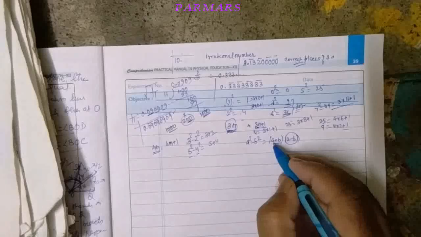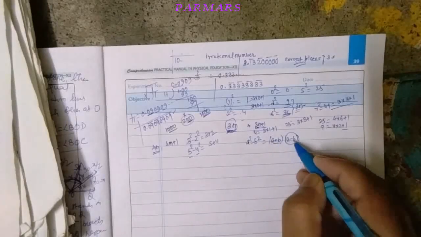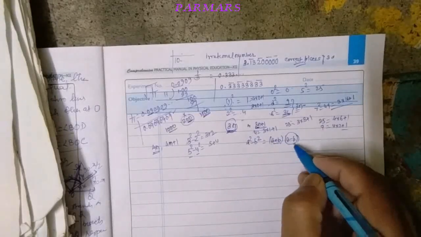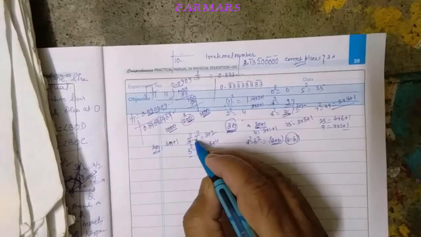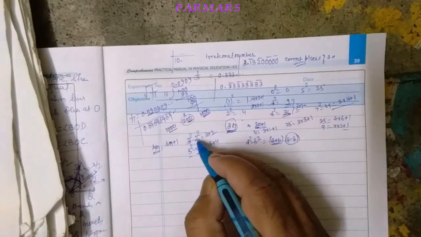3 square minus 2 square is 3 plus 2 into 3 minus 2. What is the value of 3 minus 2? That is 1. So there is no need to write down 1 into, so 3 plus 2. Mind it, the numbers should be consecutive and the first number is greater than the second one.